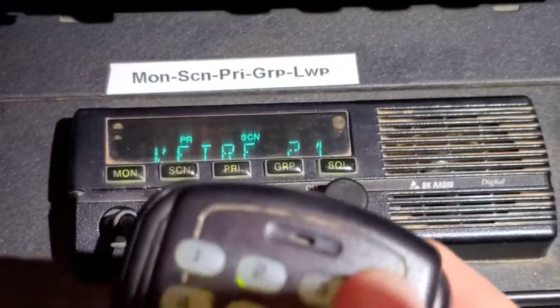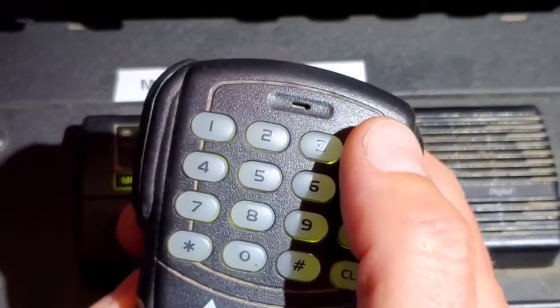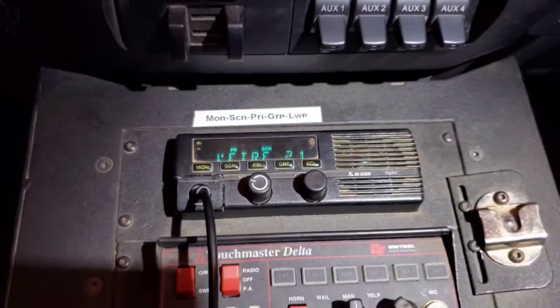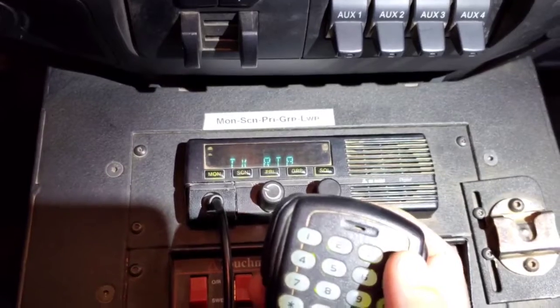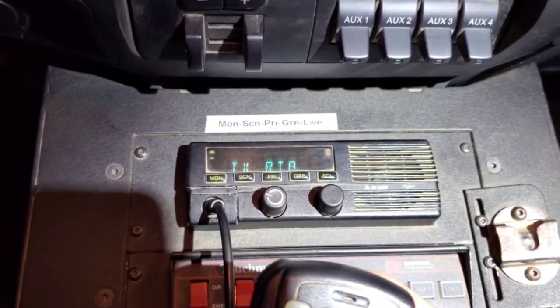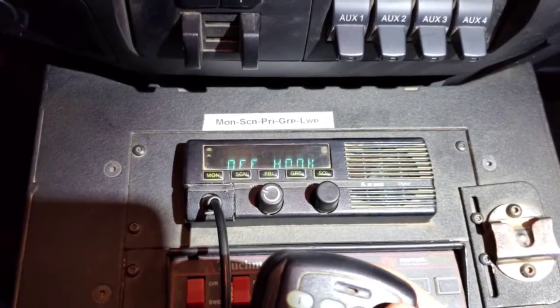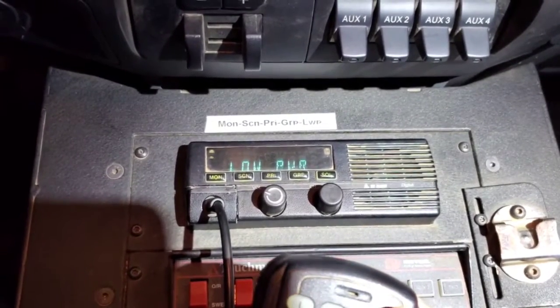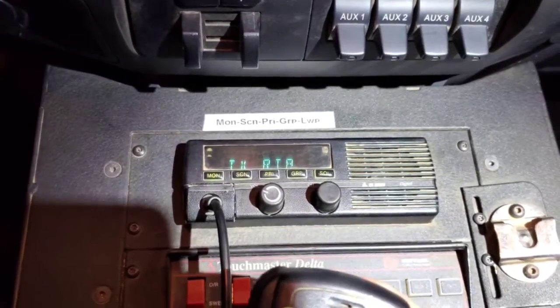But if you ever need to access those, what you do is you hit function, and let me zoom out here, that'll probably make it a little easier to see. You hit function. That gets you into the menu. First option we can see is transmit, repeater, talk around. If I hit function again, off hook, low power, and then this one is actually going to go away, so we won't even mention it. And now we're back to the start.